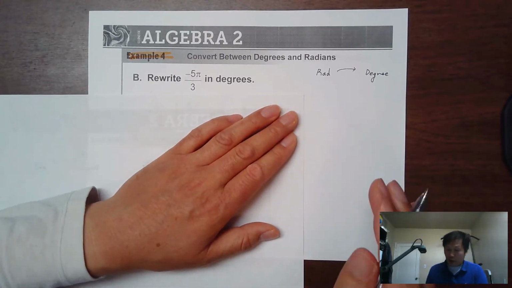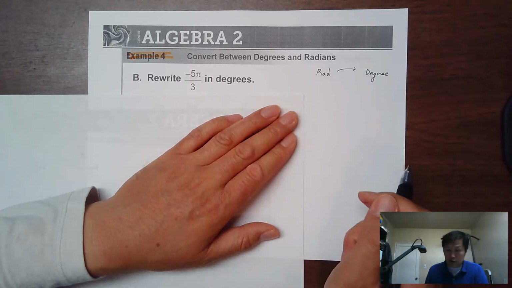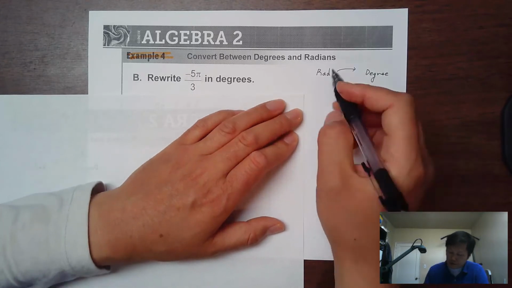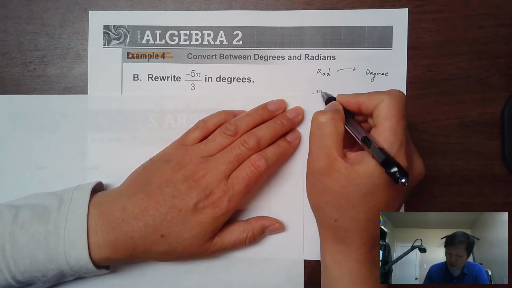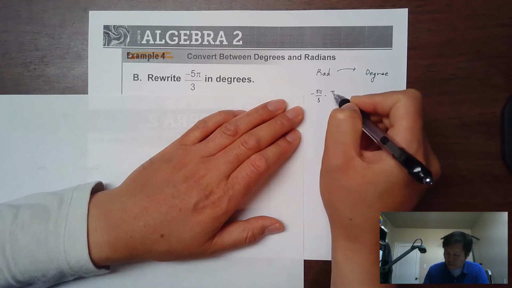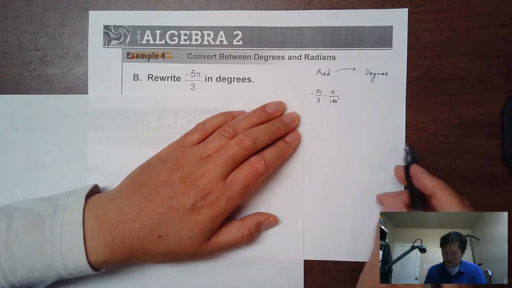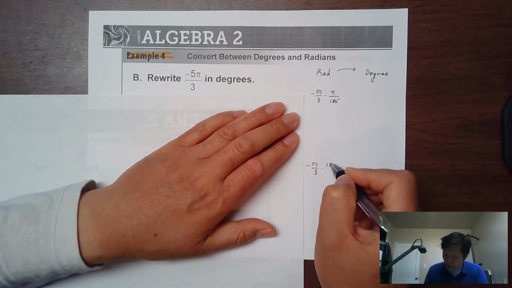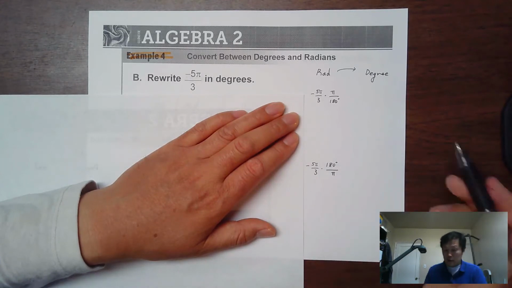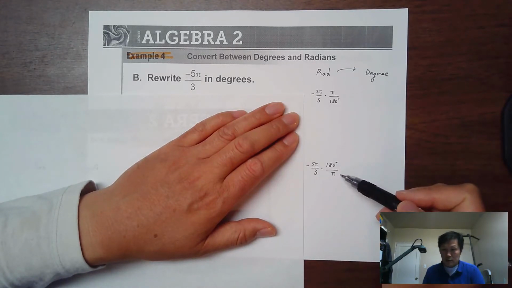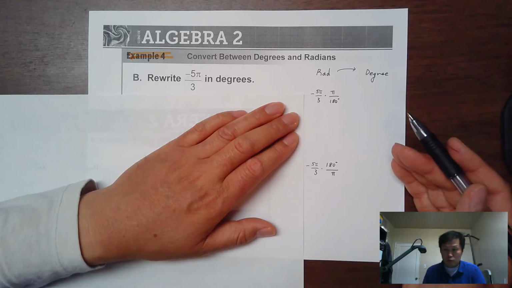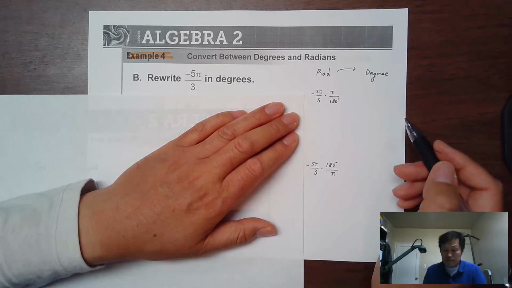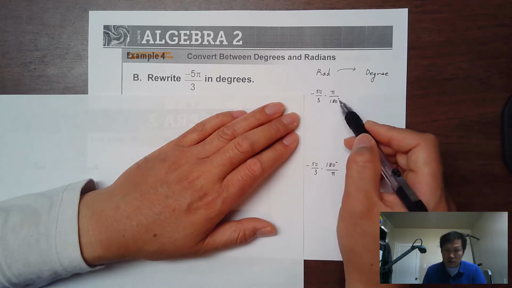If you haven't memorized what to multiply on this occasion, then just do it. You have two choices. Minus 5 pi over 3, you multiply by pi over 180 degrees. That's one choice. Or minus 5 pi over 3, you multiply by 180 degrees over pi. It's either this or this. If you haven't memorized what to use when, you can just try both. Look at the unit. No unit, no unit. Unit is on the denominator as a degree here.